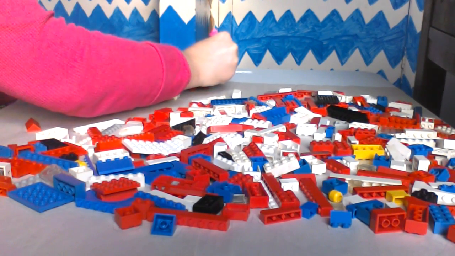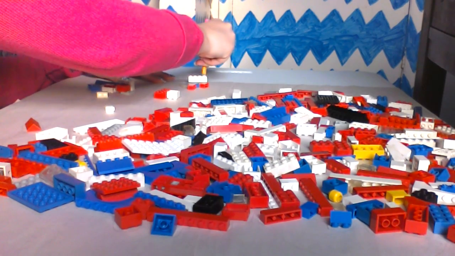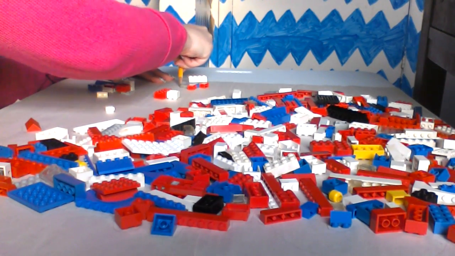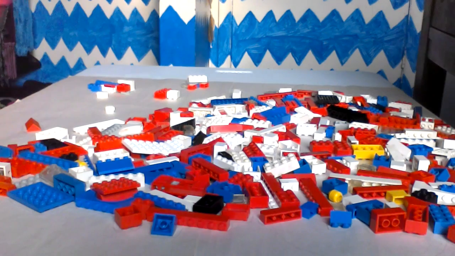And okay, now all the shapes are traced.